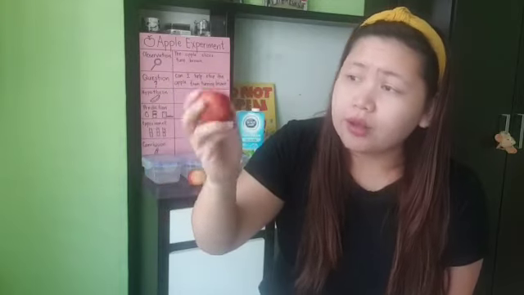Will there be some changes in the color of the apple? You would notice that after a few minutes, this apple is going to turn into what color? Into brown. That's right.